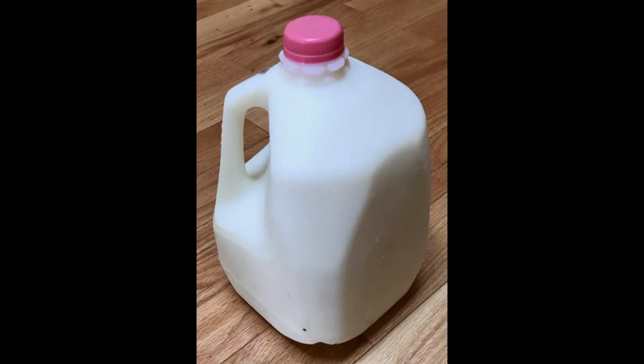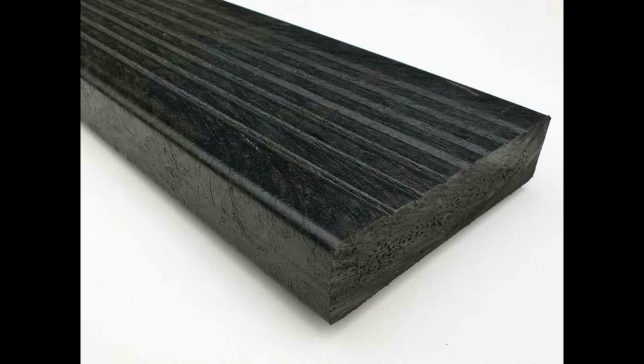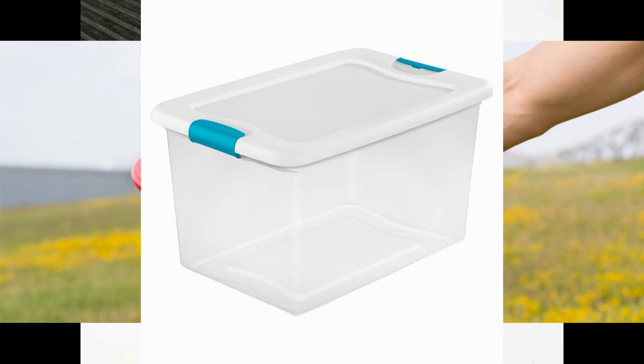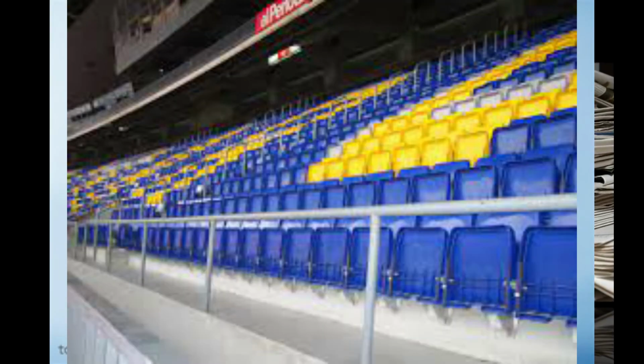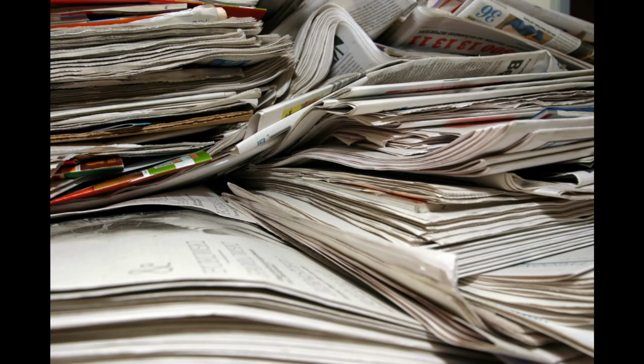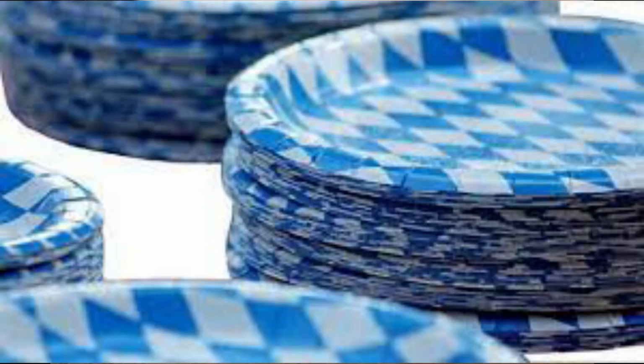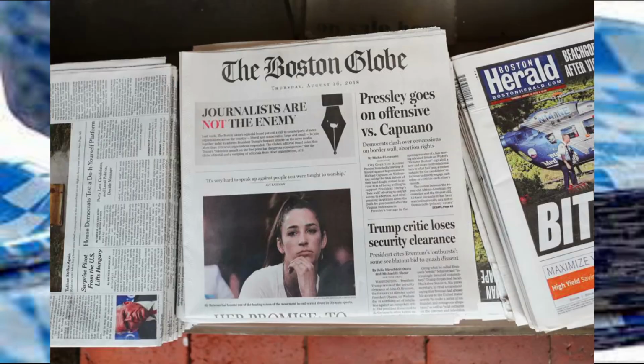The plastic milk jug style container is turned into plastic lumber for decking, buckets, fishing and storage stuff, new plastic, and stadium seats. Newspaper is one of the easiest to recycle and the most recycled material. Yesterday's news gets turned into egg cartons, building insulation, paper plates, kitty litter, construction paper, phone books, sheetrock, and new newspaper.